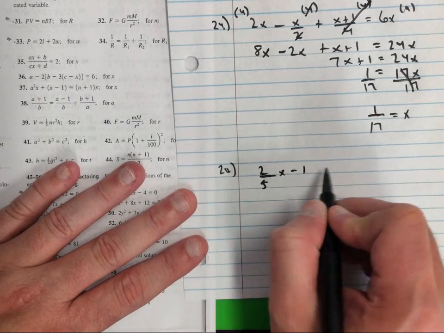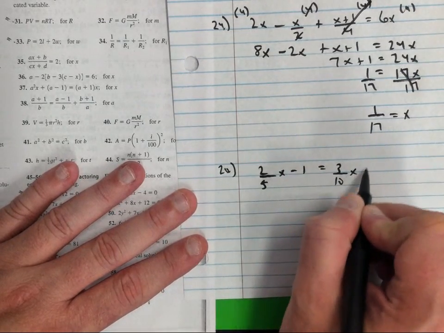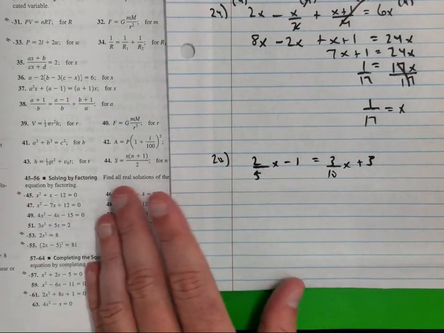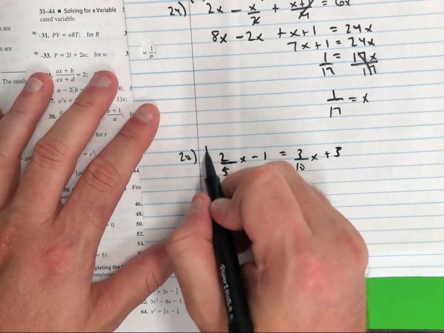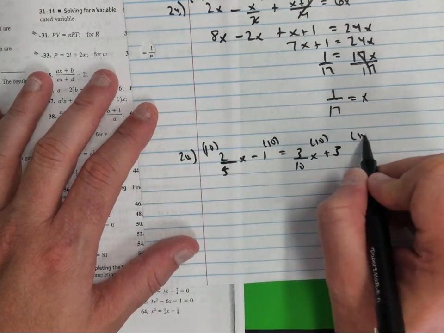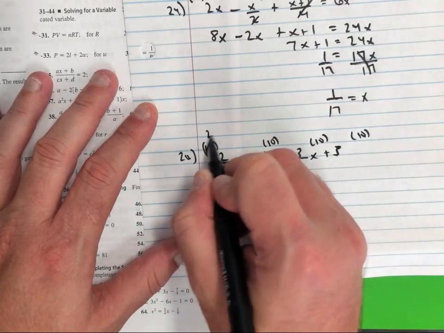2/5 x minus 1 equals 3 over 10 x plus 3. What would be my common denominator? 10. So I'm going to multiply everything by 10. What if there was a parentheses in here? Would I go inside that parentheses? No. 5 goes in 10 how many times?